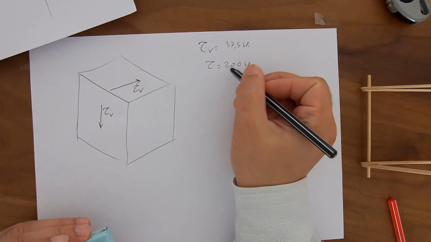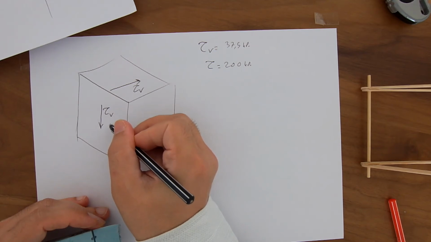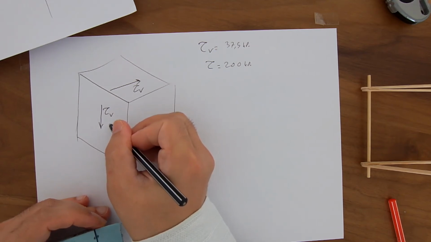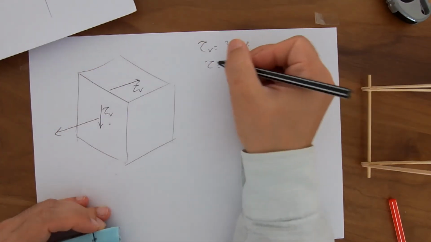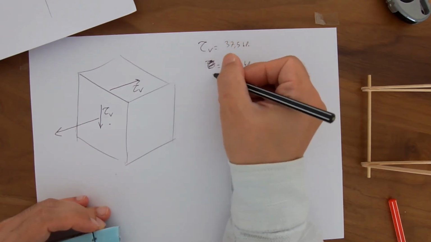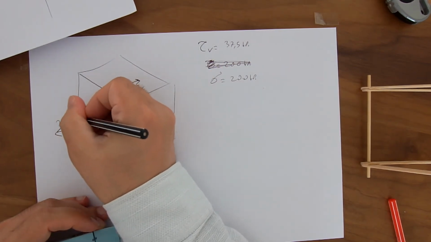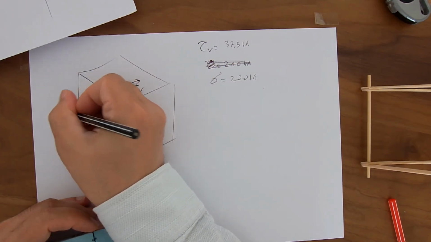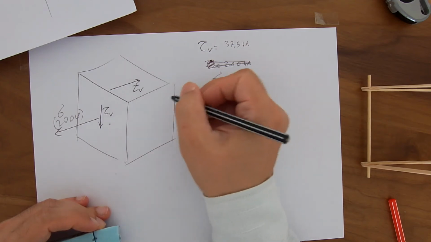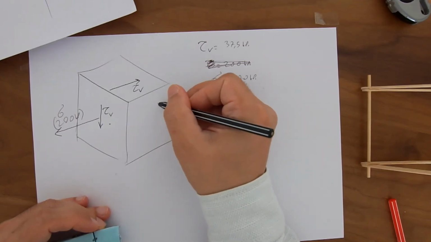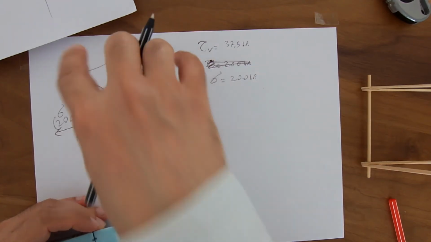Therefore, this 200 kilopascal is out to the outside of the cube, like this, and this is not tau, this is sigma. Sigma equal to 200 kilopascal. And there is a complementary one on the opposite face, so that the element is in static equilibrium.